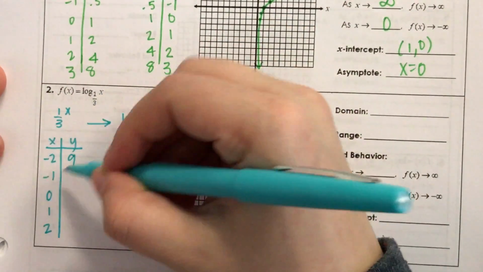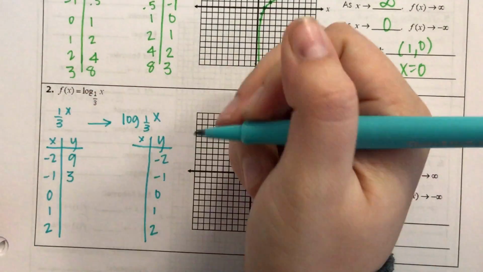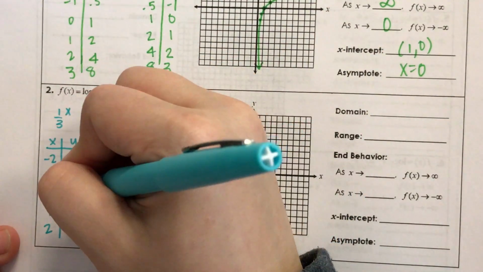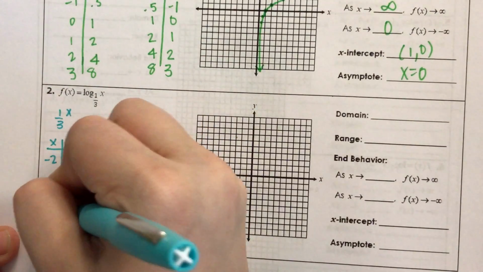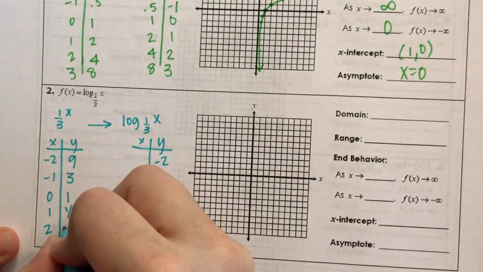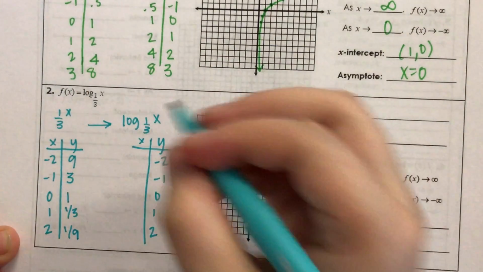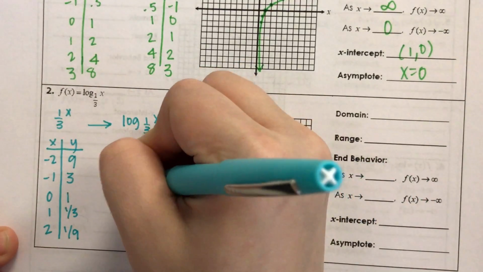If I plug in negative 1, I get 3. 0, I get 1. 1, I get 1/3. 2, I get 1/9. Okay, and then we just swap the x and the y.